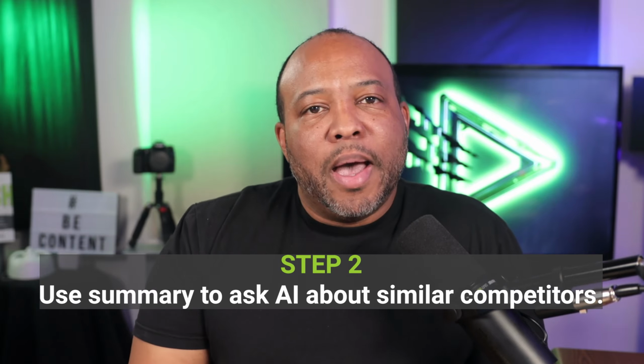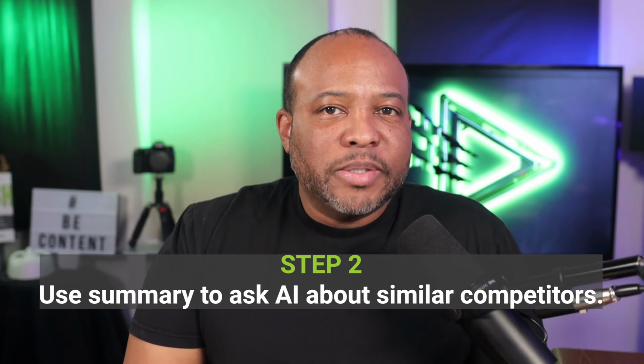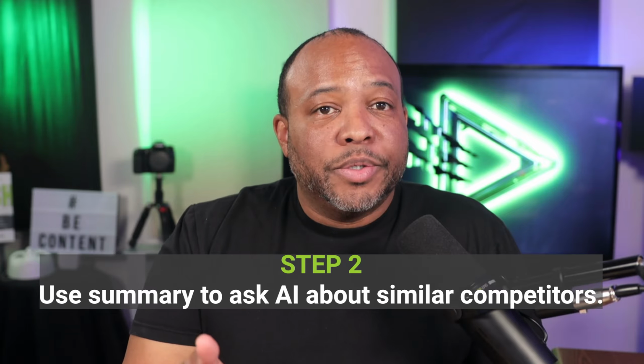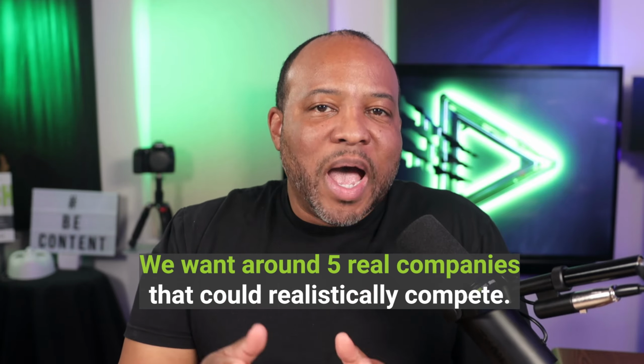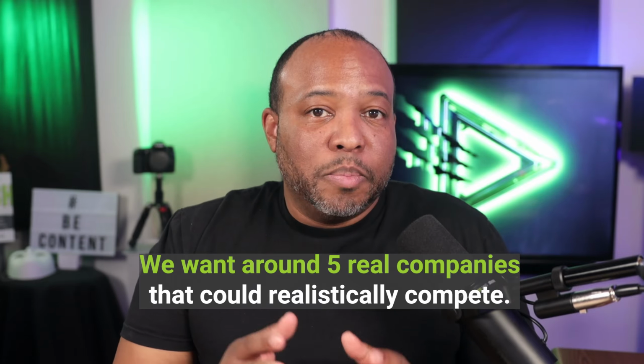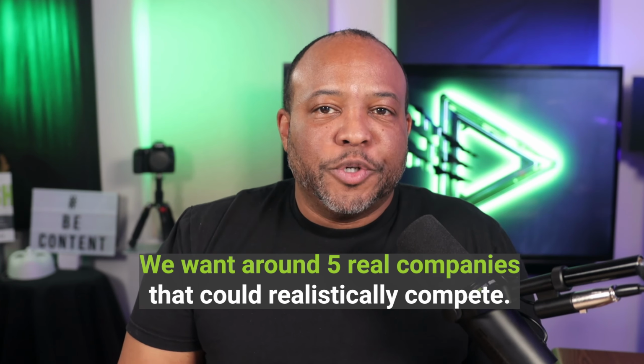Now that AI understands our example company, we can let it help us find similar companies that might be competitors. In this next step, we'll use that summary to ask AI a simple question. What companies out there look like or can be compared to us? We want around 5 real companies that could realistically compete with our example, Bright Ledger. That gives us something solid to compare against.